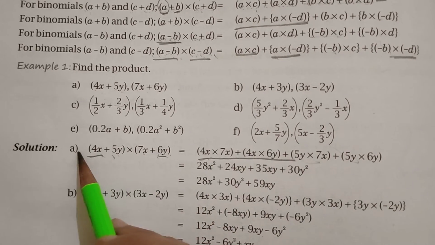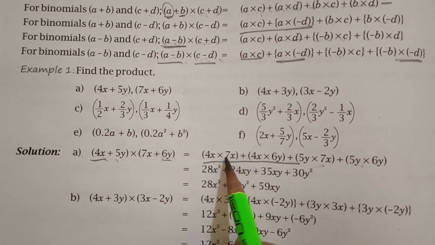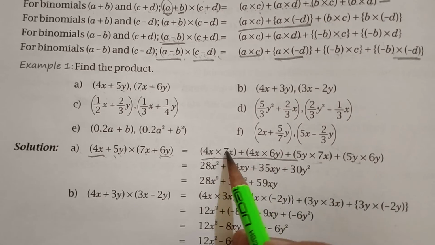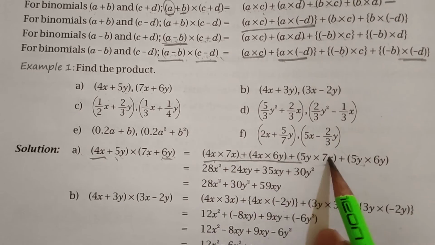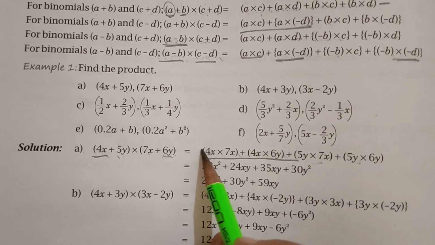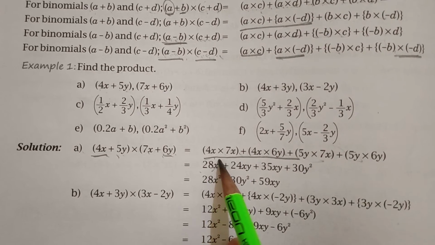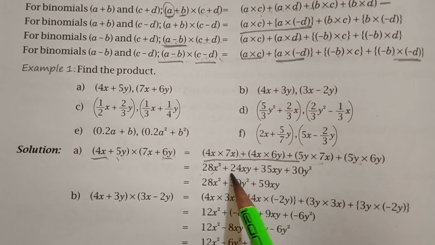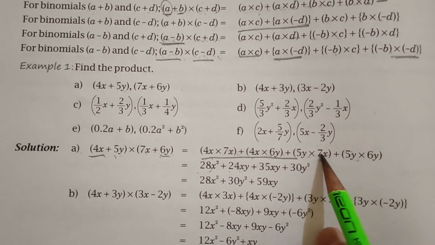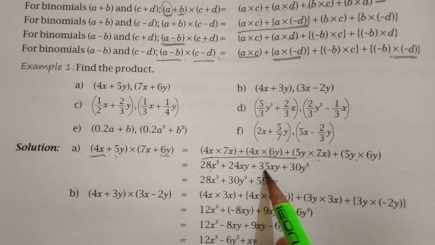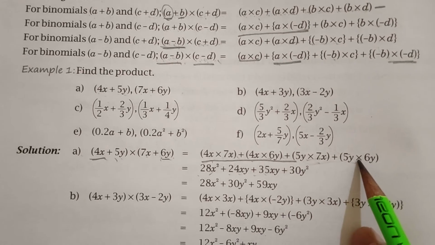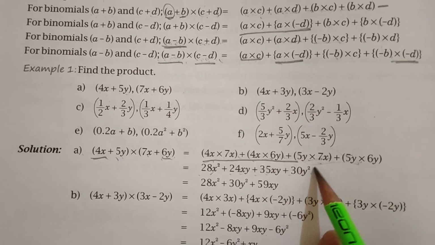And all were of positive sign. So here in between these all there will be plus sign. Now it will be 28x square. It will be 24xy. This will be 35xy. And this will be 30y square.